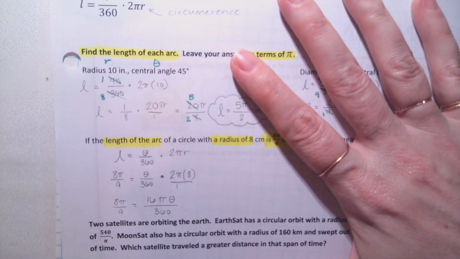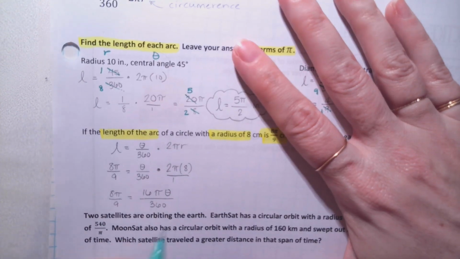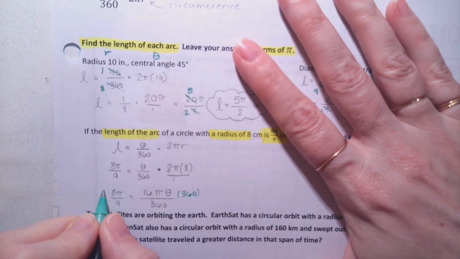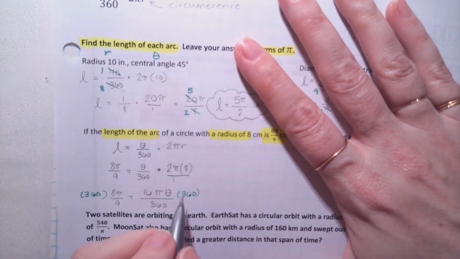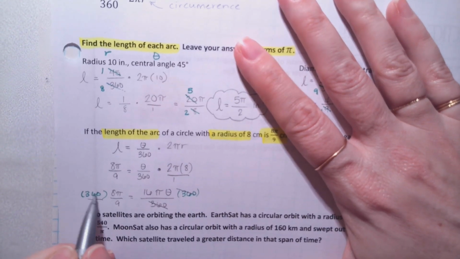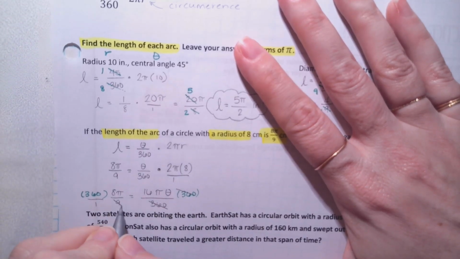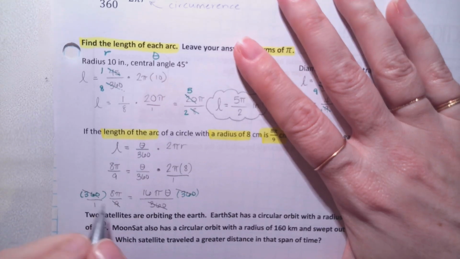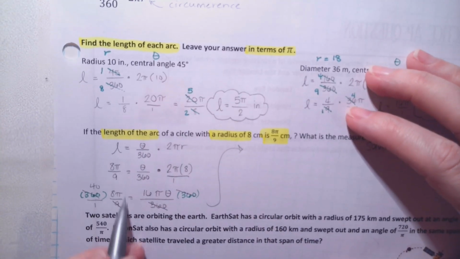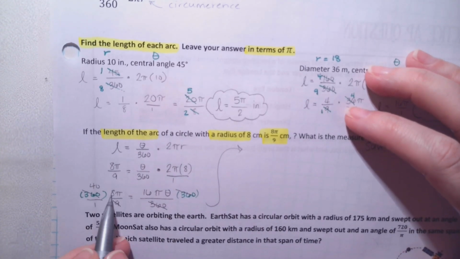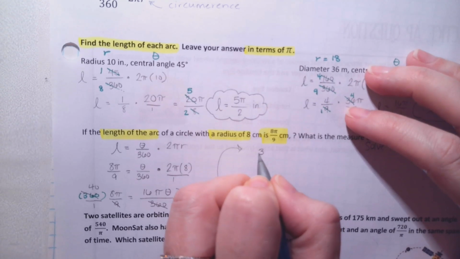Okay, now looking at what we have now, we're trying again to solve for theta here. So I'm going to start by getting rid of the denominator by multiplying by 360 on both sides. So we're going to cancel the 360 on the right. On this left side, you can actually simplify these two. Both of them divide by 9. Obviously, 9 divided by 9 is just 1. But then 360 divided by 9 would be 40. And then I'm going to move my work up here. So now on this side, I have 40 times 8 times pi. 40 times 8 would be 320. So on the left side, we have 320 pi.